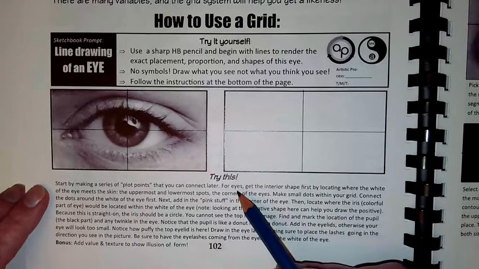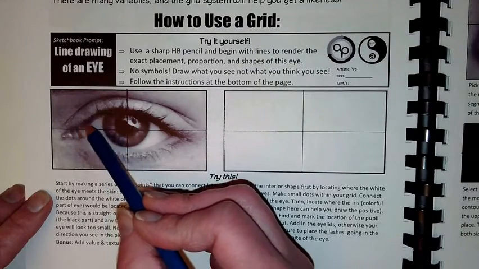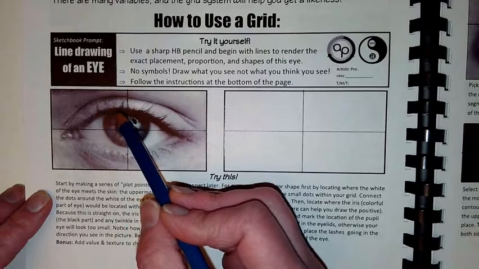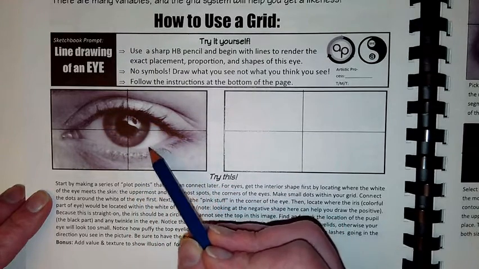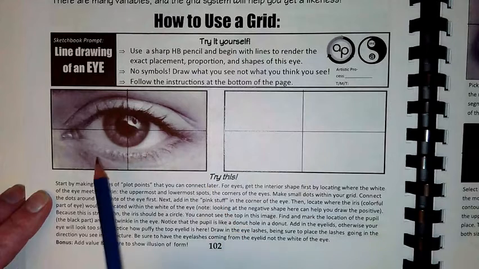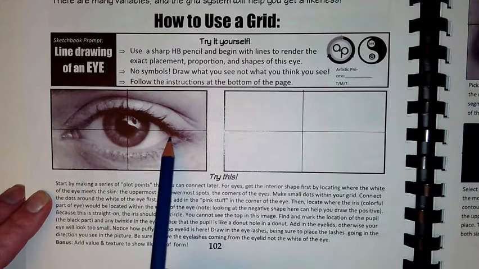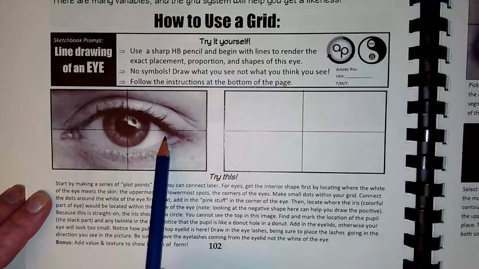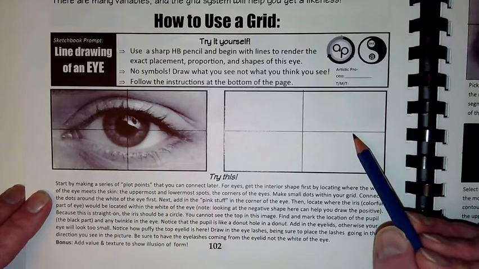For the eyes, get the interior shape first by locating where the white of the eye meets the skin. Think about where those plot points are along the uppermost and lowermost spots, including the corners of the eyes. Make small dots that correspond within your grid.